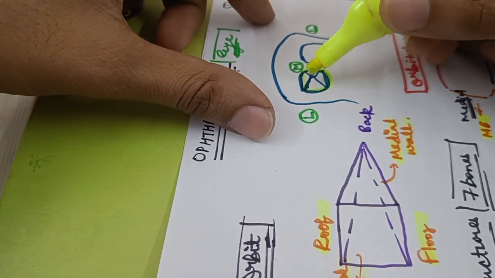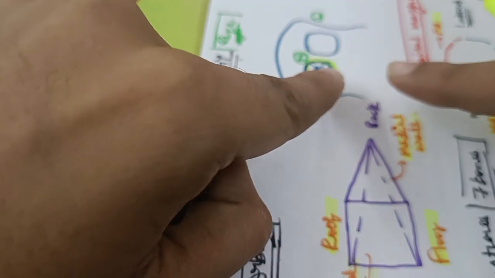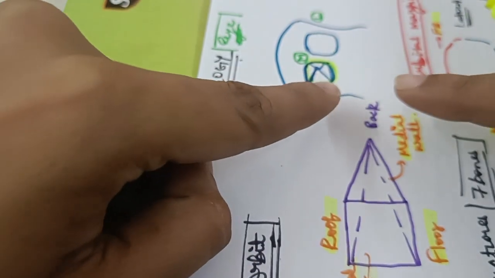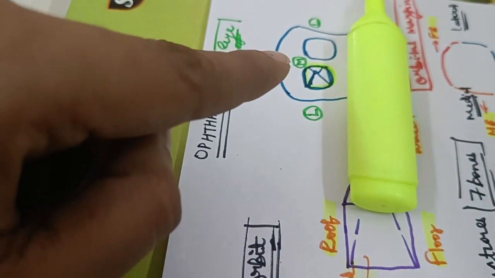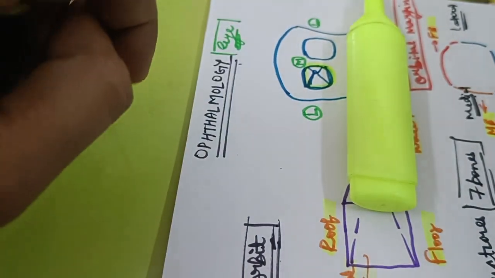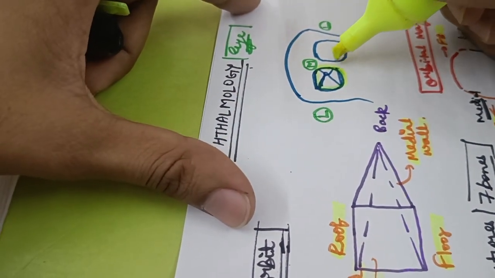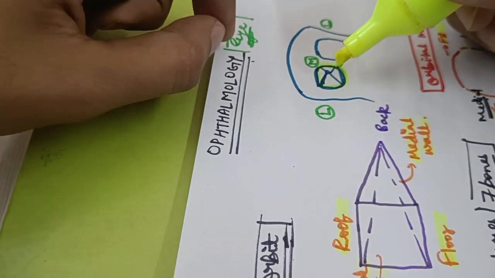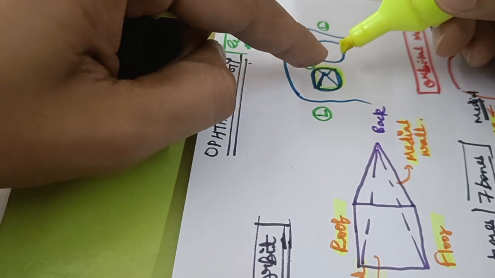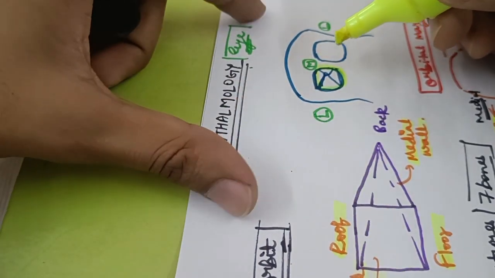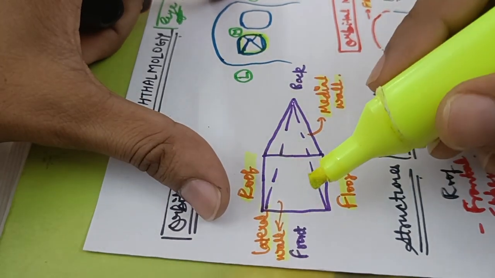In the orbit, what you will see is that the orbit is directed medially, something like this. Suppose this is your nose, then the orbit will be directed towards it, because in between the two orbits you have a nose. As you can well appreciate in this, later I will also show you the model. Now this is the orbit.